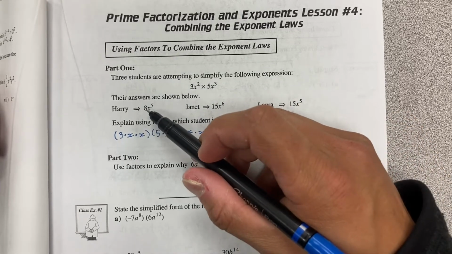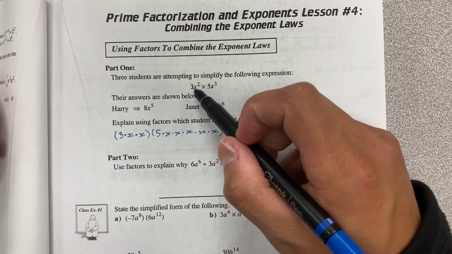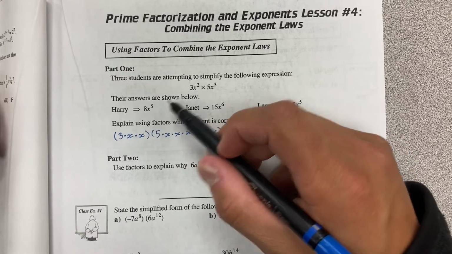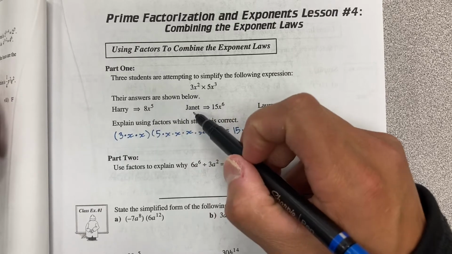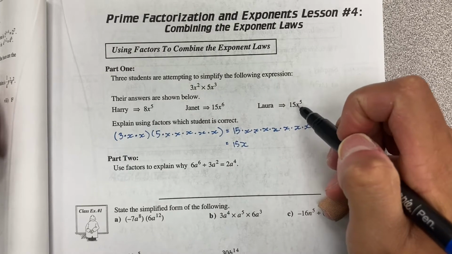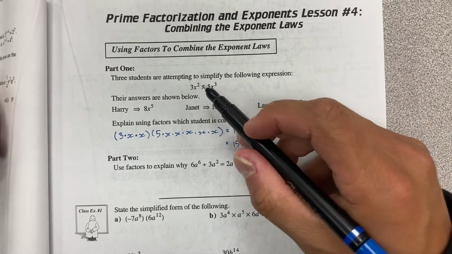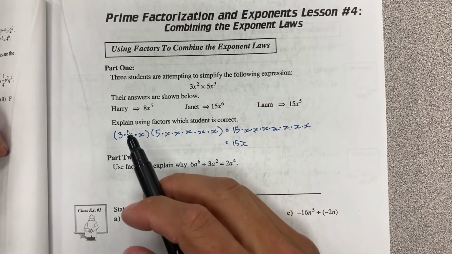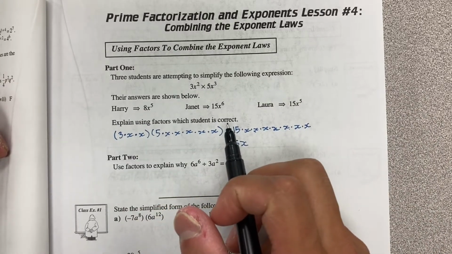So it appears that Harry has the sum of the 3 and this 5 as 8, so he added the coefficients. Janet multiplied the coefficients, and Laura also multiplied the coefficients. And so what we're really looking at here is what are they doing with the exponents? So explain using factors which student is correct.